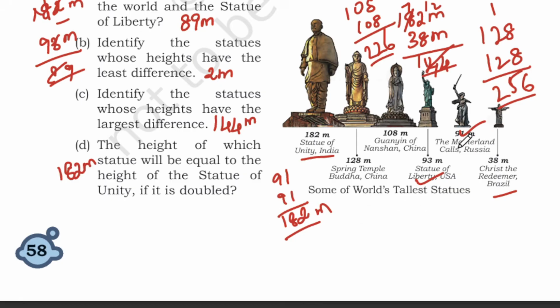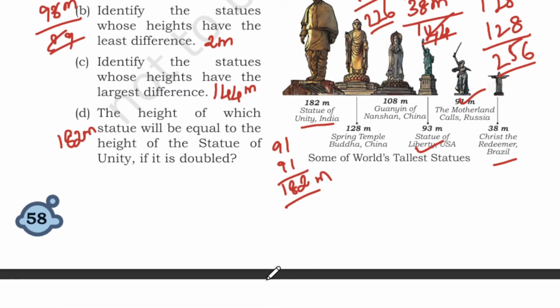So The Motherland Calls, Russia is the correct answer. If you double The Motherland Calls, Russia, you will get the height of the Statue of Unity of India. So you can write The Motherland Calls, Russia.